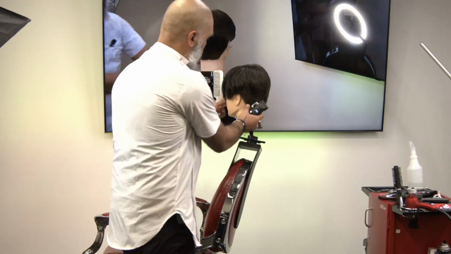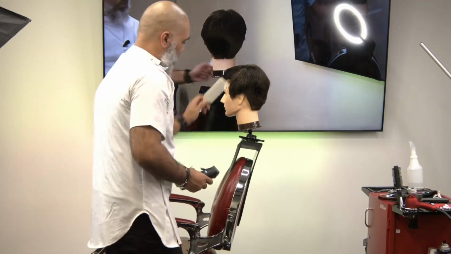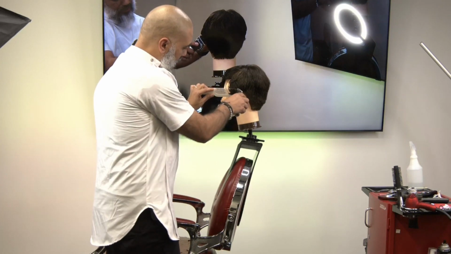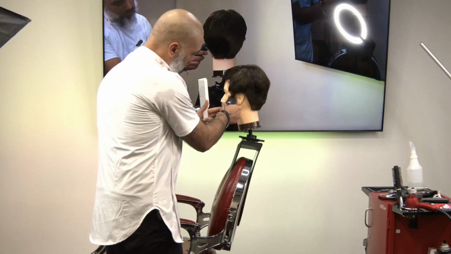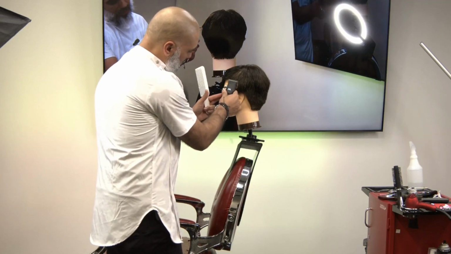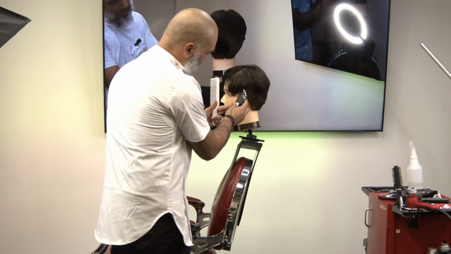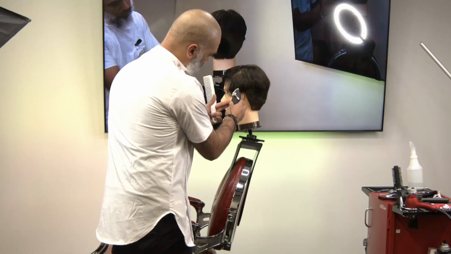That's done. Now I can fix this side that was a little bit longer. Get this out the way. Right at the temporal, bring this out to my guide up top. Cut that right off. Take this and scoop from the bottom. Work my way right out to my guide, and the shape of the cut continues. Clean around the ear.